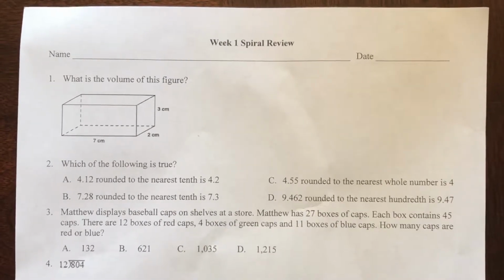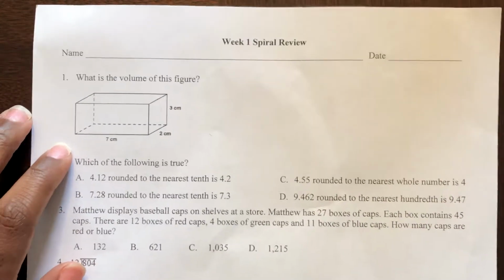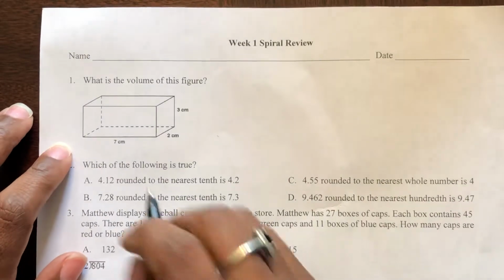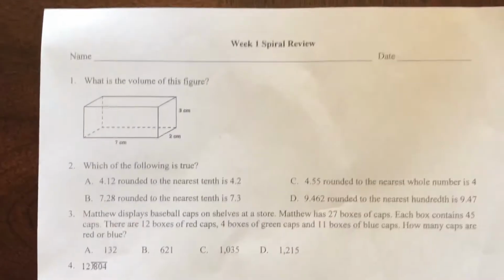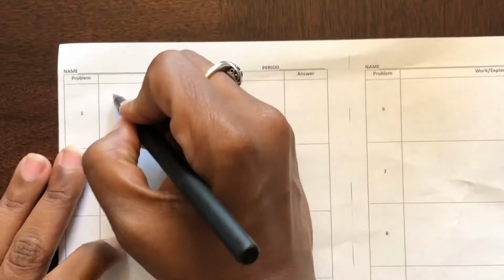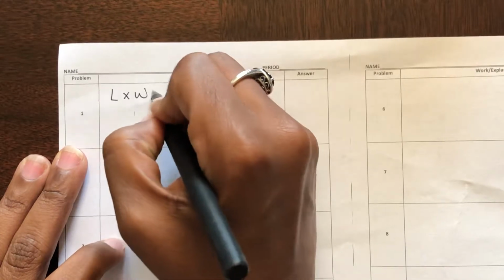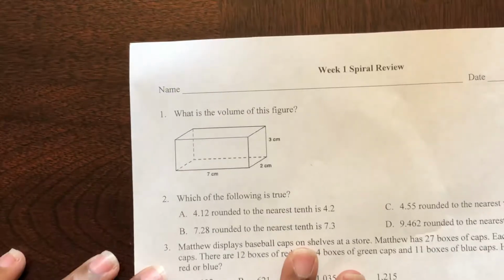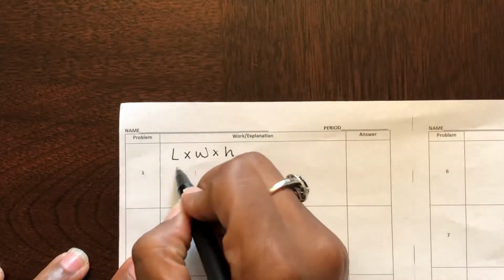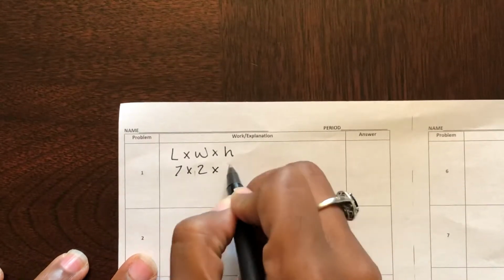What is the volume of this figure? So we've got this rectangular prism, or this box, and we've got a length of 7, a width of 2, and a height of 3. So if I want to find the volume of that, I'm going to use the formula length times width times height. So I'm going to multiply the length, which we remember from the page was 7, the width, which was 2, and the height, which was 3. So I'm going to do 7 times 2 times 3.